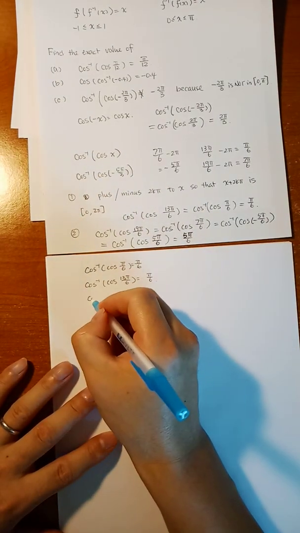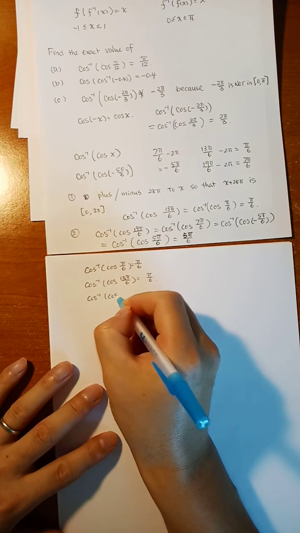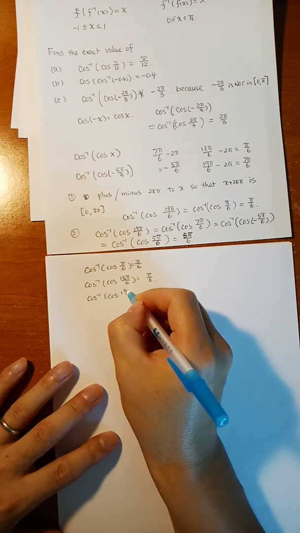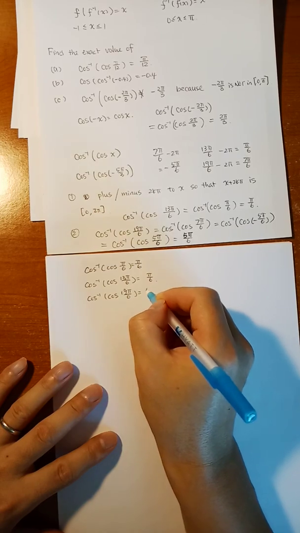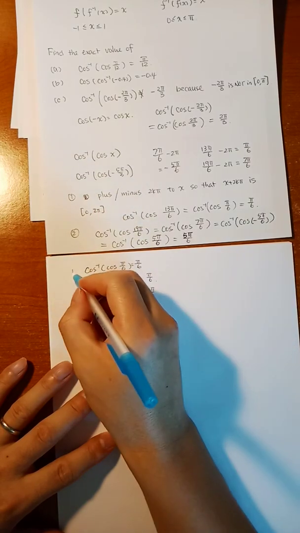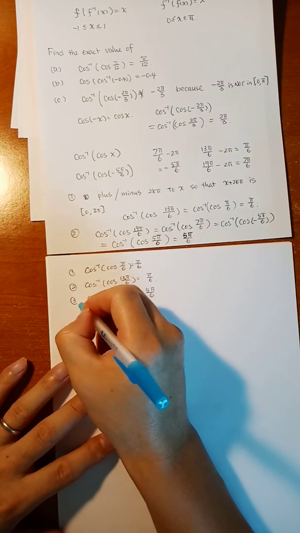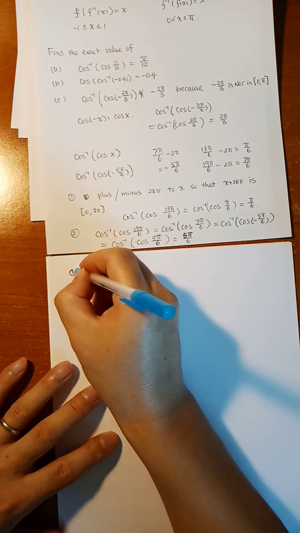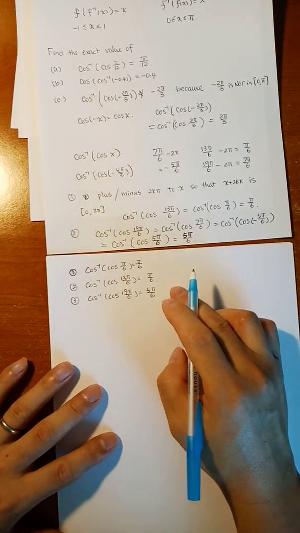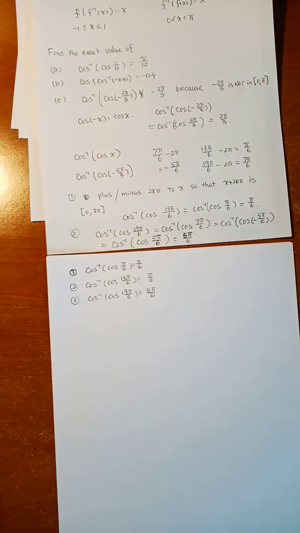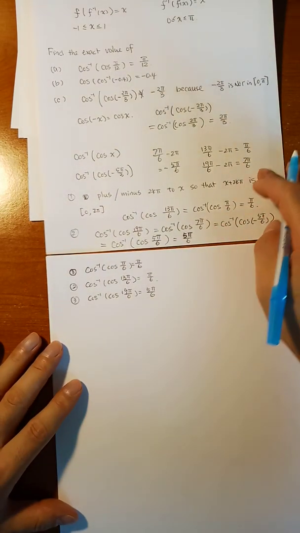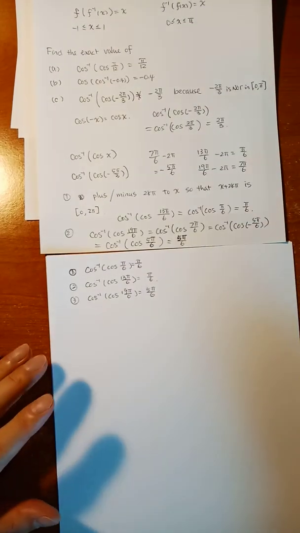And third, you understand this: how do you get 5 pi over 6? So those 3 different cases cover all the possible cases. Okay? So make sure you understand all the steps and get the correct answer.